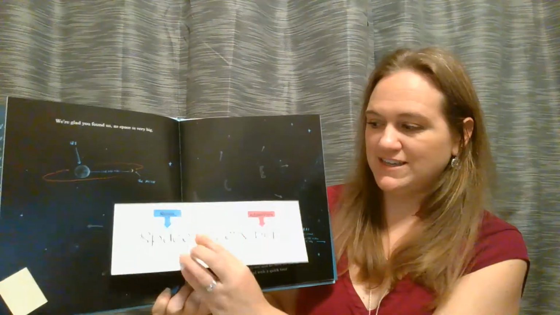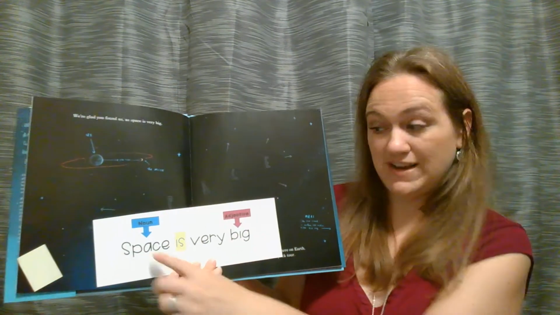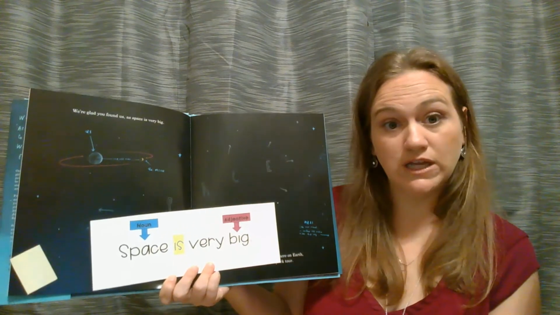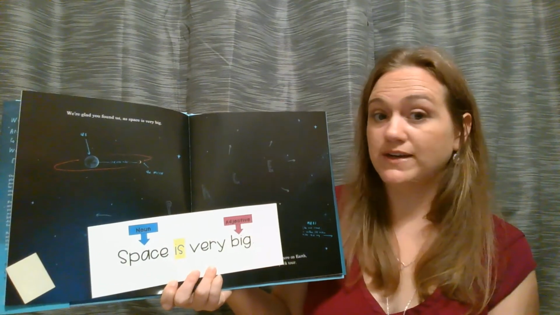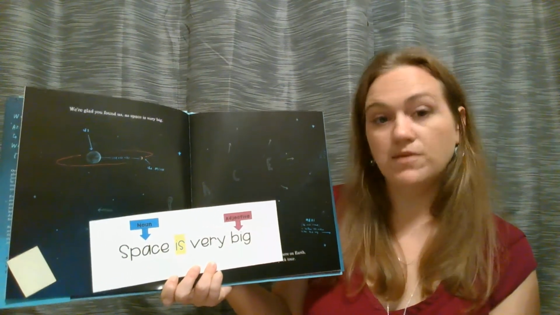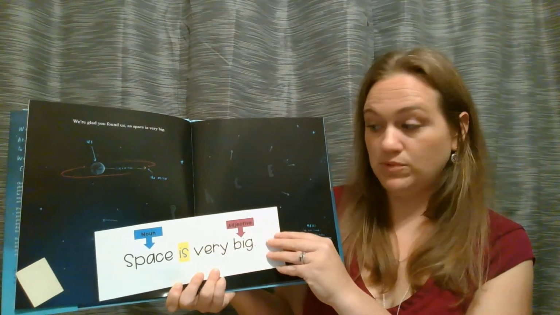So here's my next example. Instead of linking that noun or pronoun in my subject to another noun like globe, we're going to link this noun to a description. I'm describing space is very big. There's no action in that sentence, but it's okay because I have my linking verb is. I still have a verb. Space is very big.